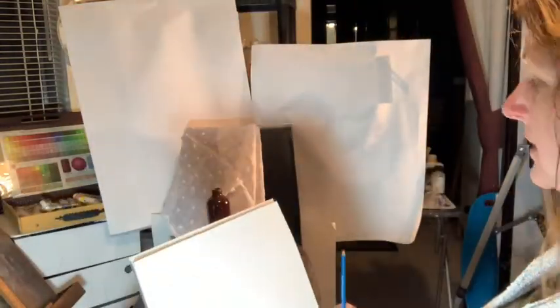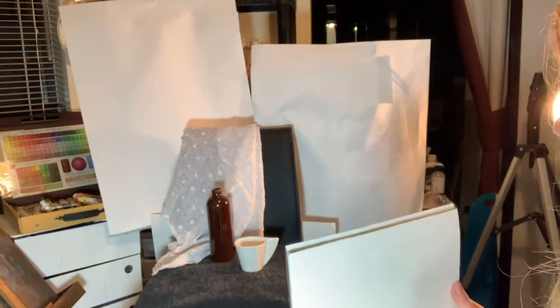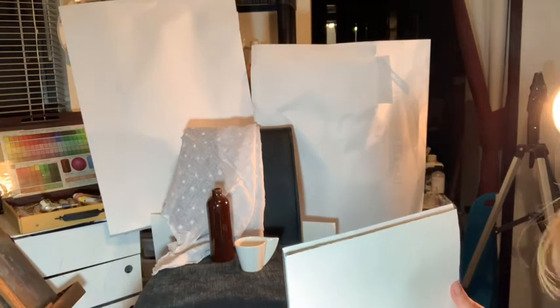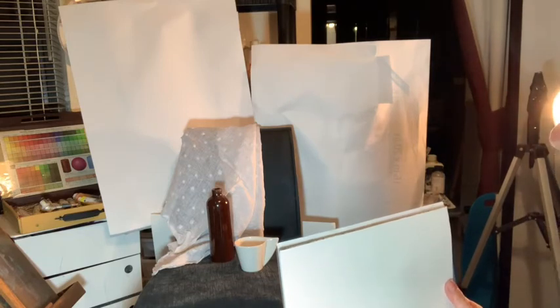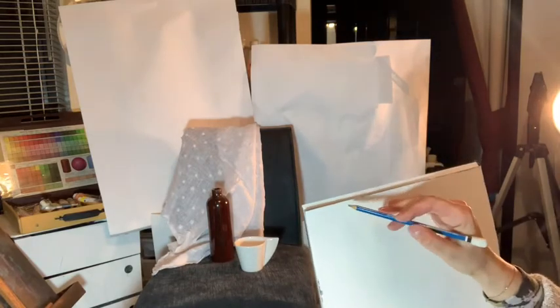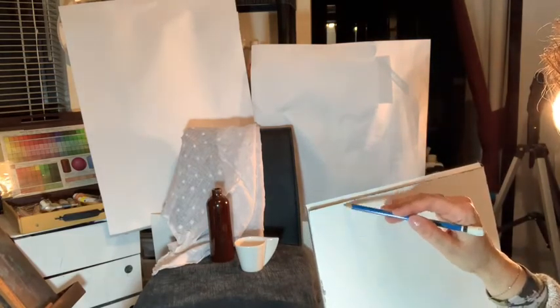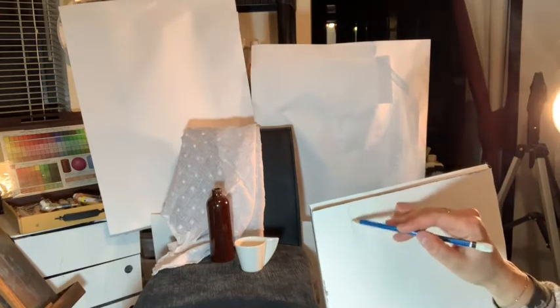So I'm going to show you how I'm going to start. First of all, when you start the still life, you analyze how you're going to break it down by shade, and I recommend you have the sketch in the left corner of your picture, and that's going to be just a small sketch, right like this.